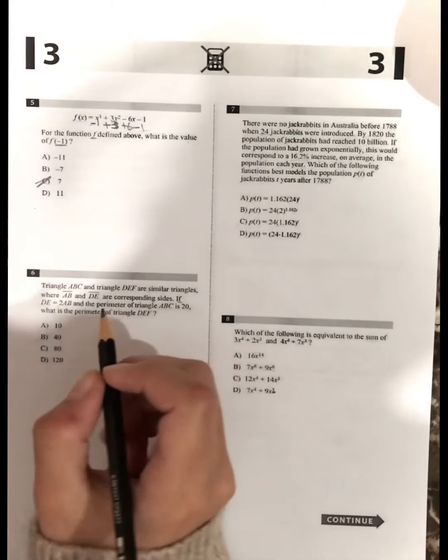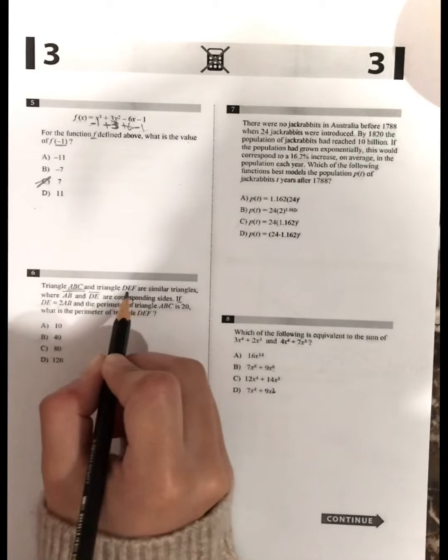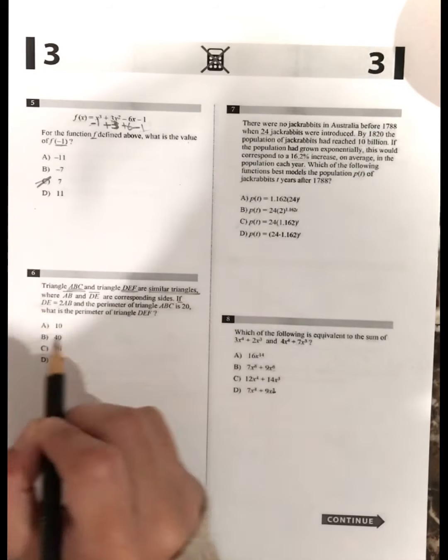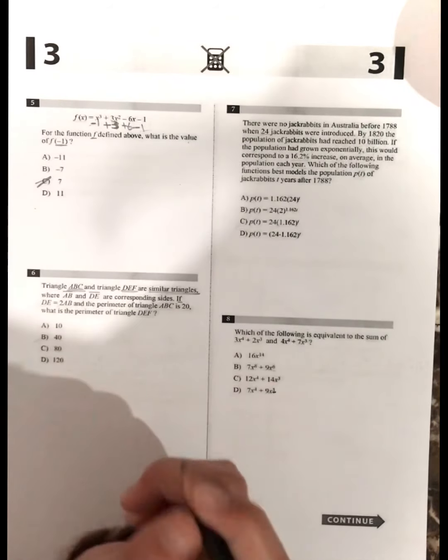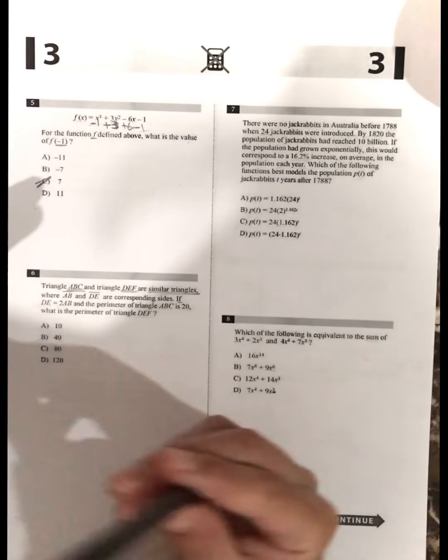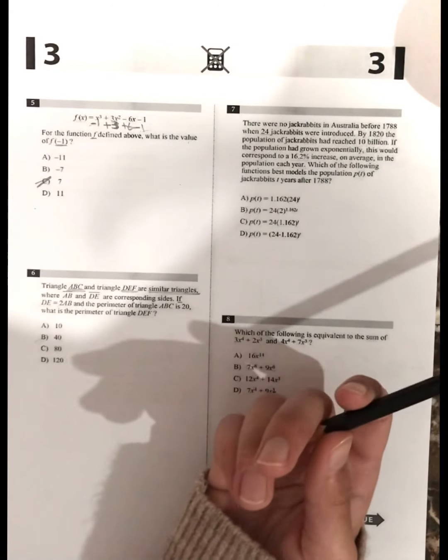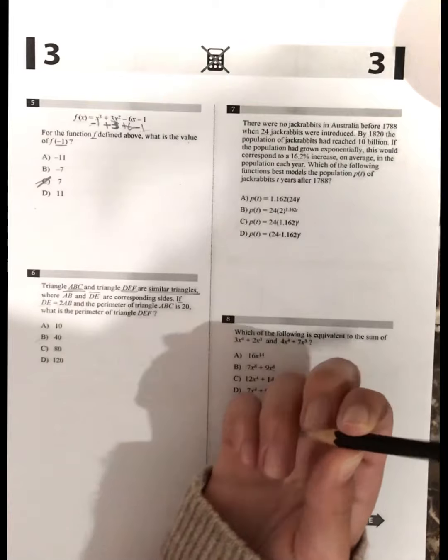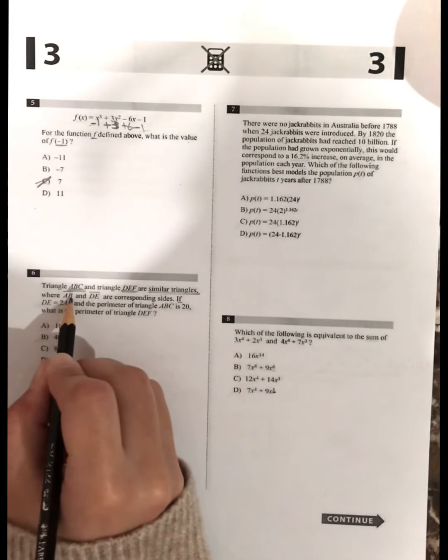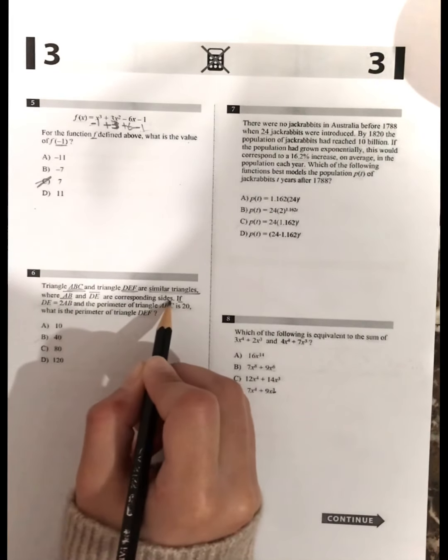Question 6 says that triangle ABC and triangle DEF are similar triangles. Being similar means that the angles are equal, just the sides are different in length. So AB and DE are corresponding sides.